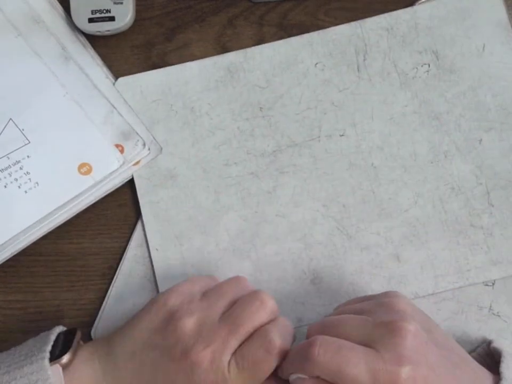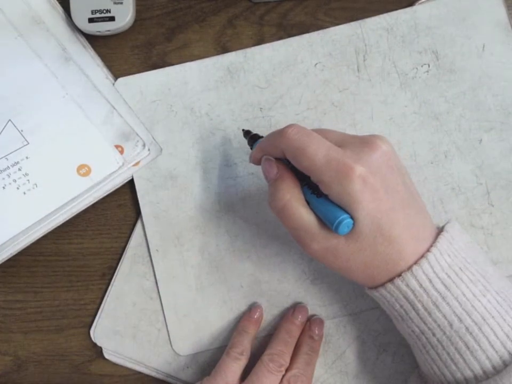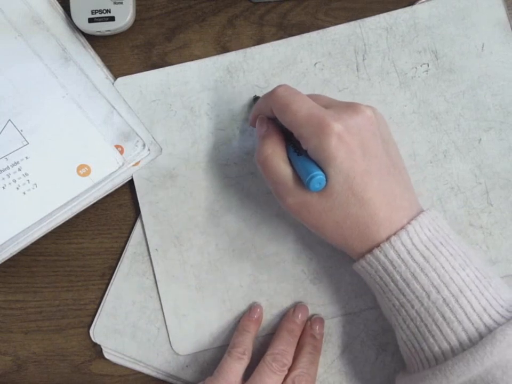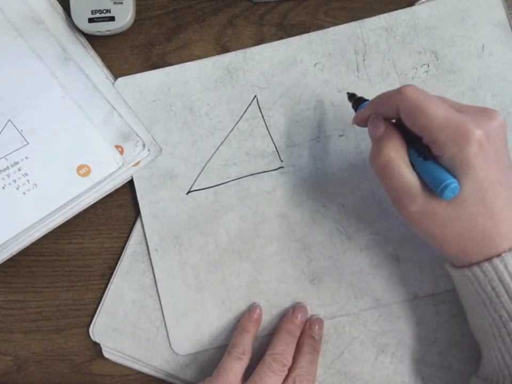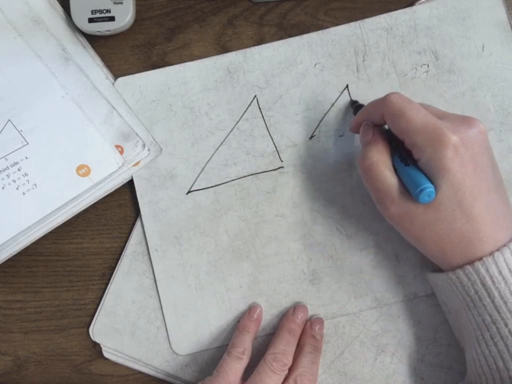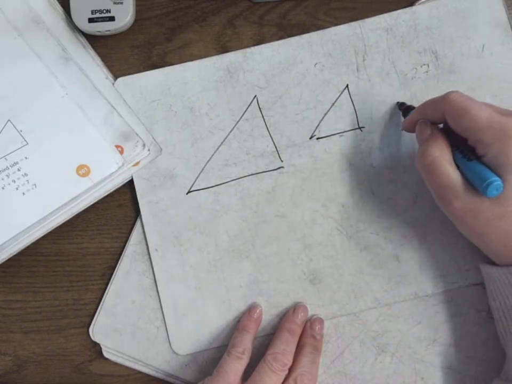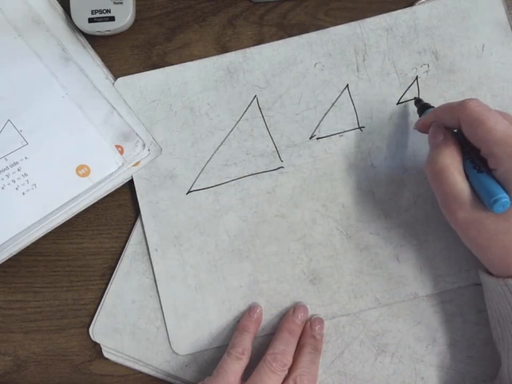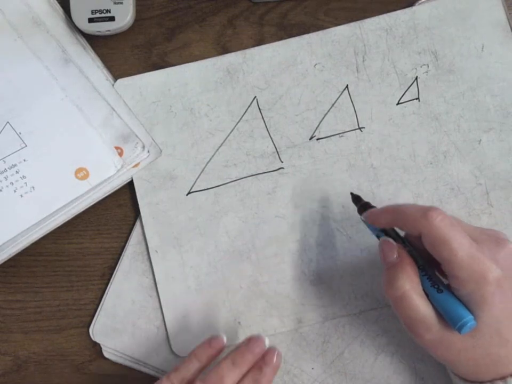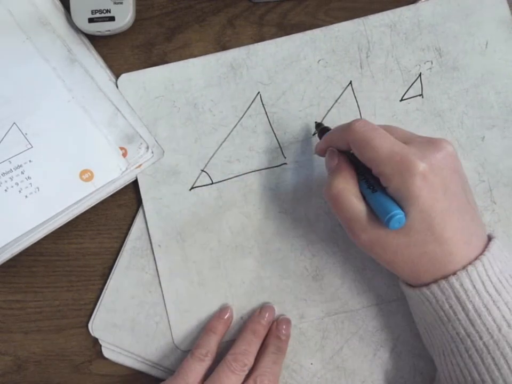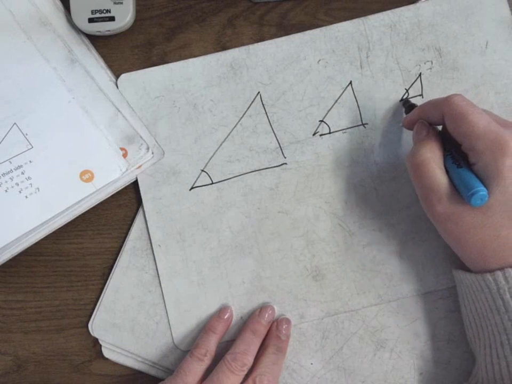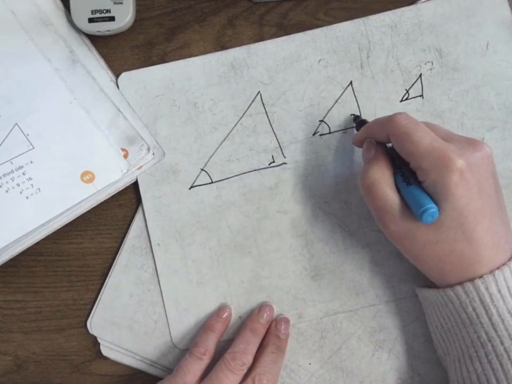Okay, so what mathematicians did years ago was they took loads of these triangles, and they all had the same size of an angle. So the angles are all the same. They all had a right angle.